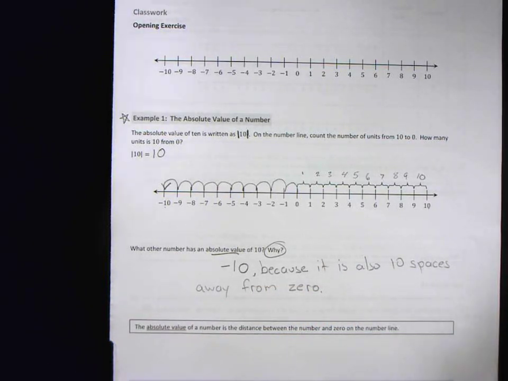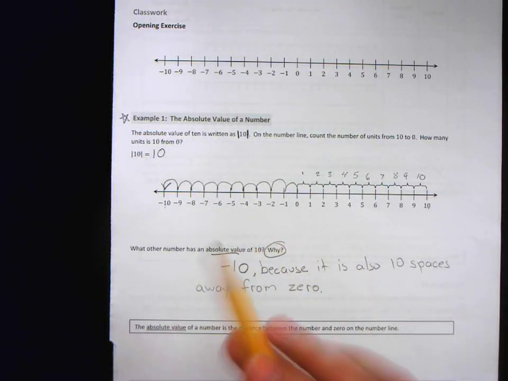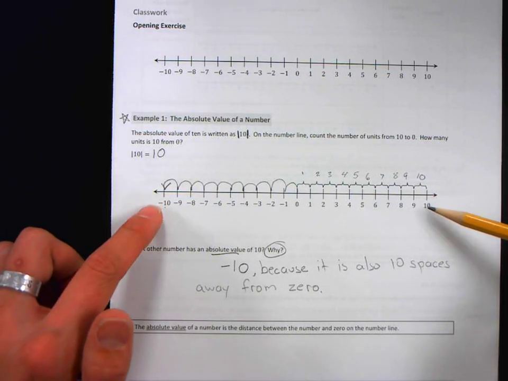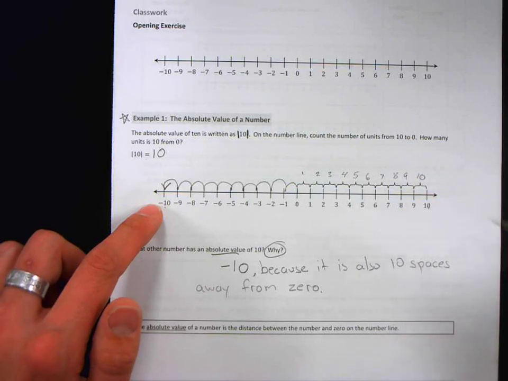So that's kind of an exploratory challenge, just figuring out at this point, what do you think absolute value is? And really when we're talking about absolute value, we're talking about distance away, how far a number is away from 0. In this case, both positive 10 and negative 10 are 10 spaces away from 0.